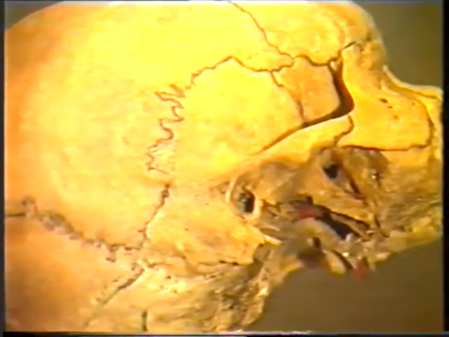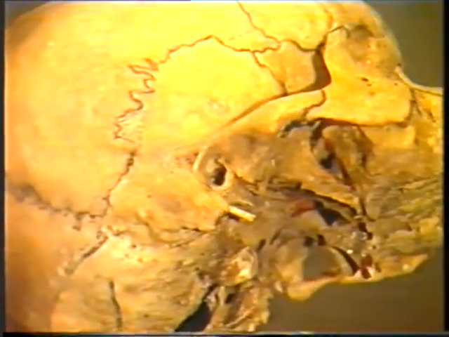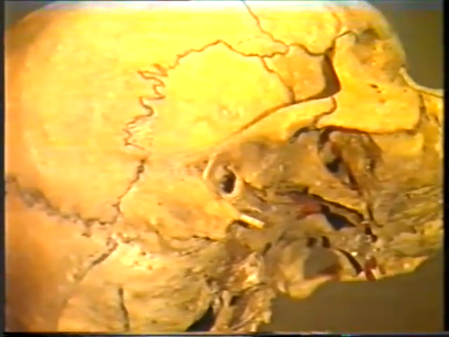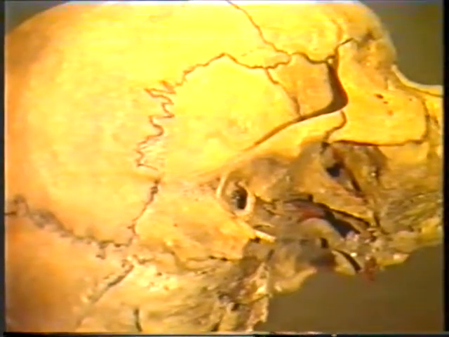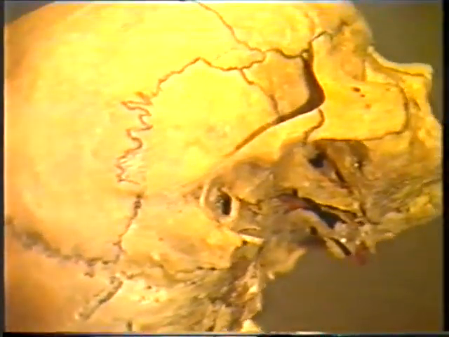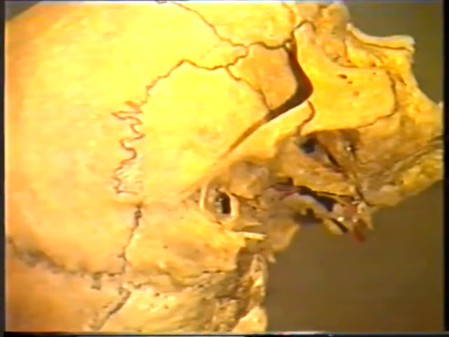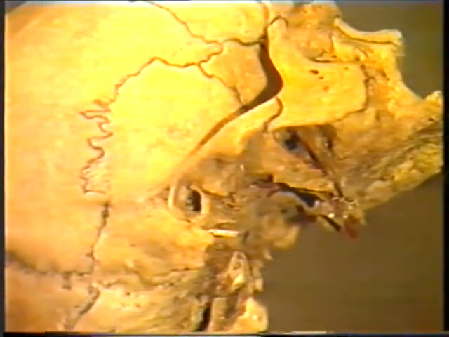This is the styloid process. It is a part of the temporal bone that projects downwards and forwards from under the cover of the tympanic plate. It gives origin to 3 muscles and 2 ligaments: the styloglossus muscle to the tongue, the stylopharyngeus muscle to the pharynx, the stylohyoid muscle to the hyoid bone, the stylohyoid ligament to the hyoid bone, and the stylomandibular ligament to the angle of the mandible.